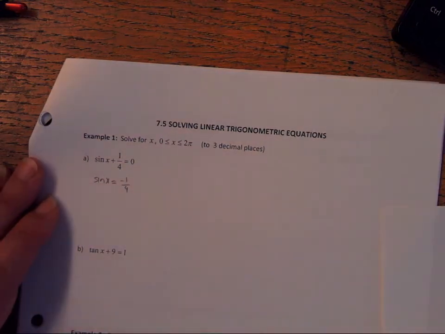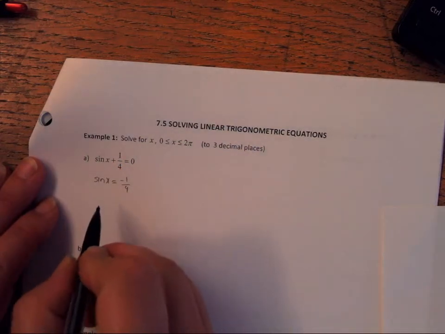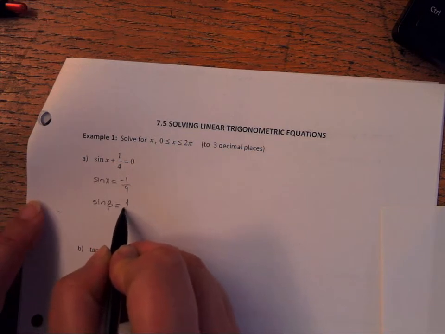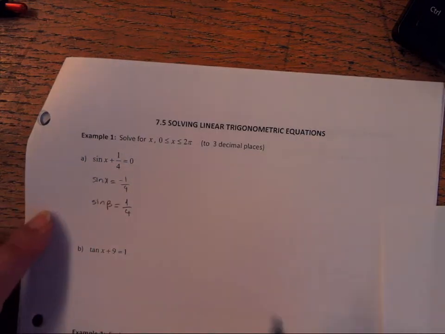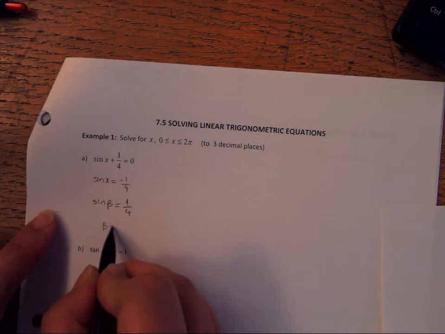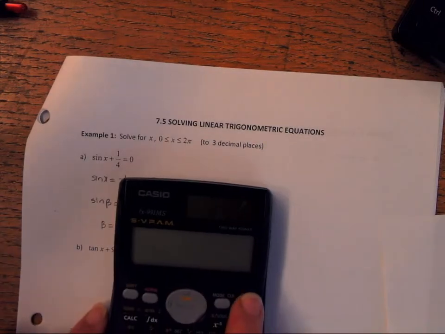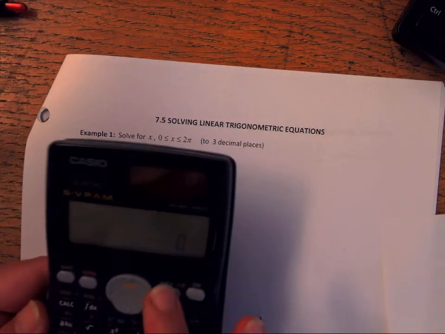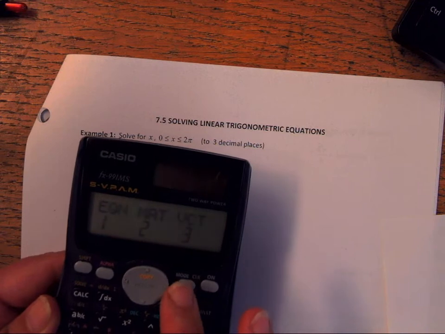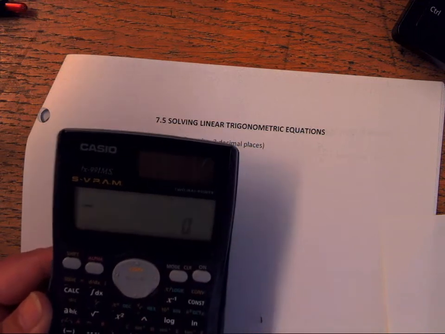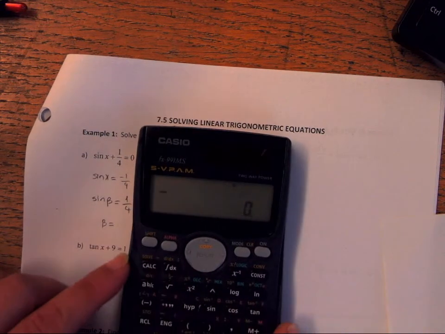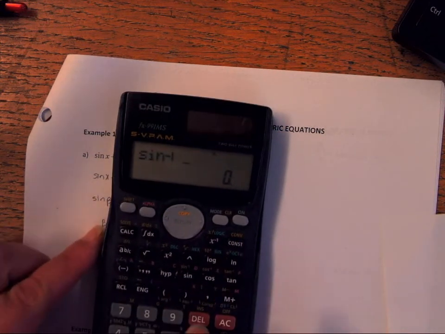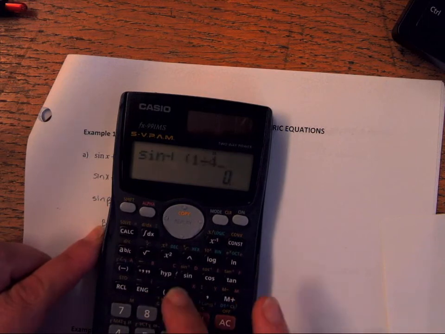And let's remember the steps. First, write the ratio for the related acute angle. So we are going to get positive 1 over 4. Then we are going to get the acute angle itself. Make sure your calculator is in radians mode. So we are going to do sine inverse of 1 over 4, so sine inverse of 0.25.